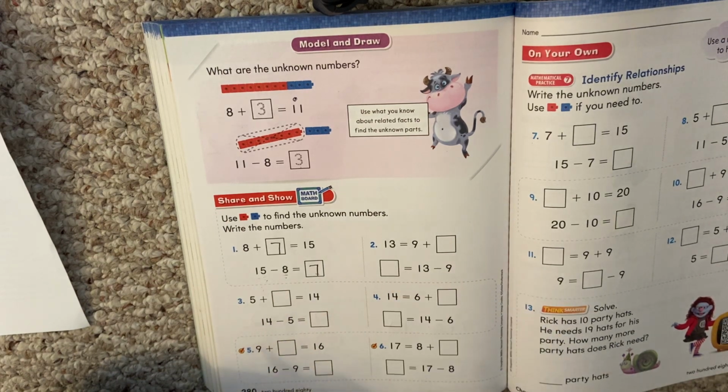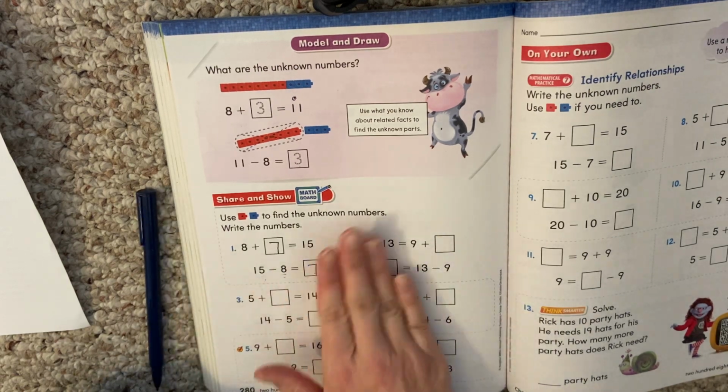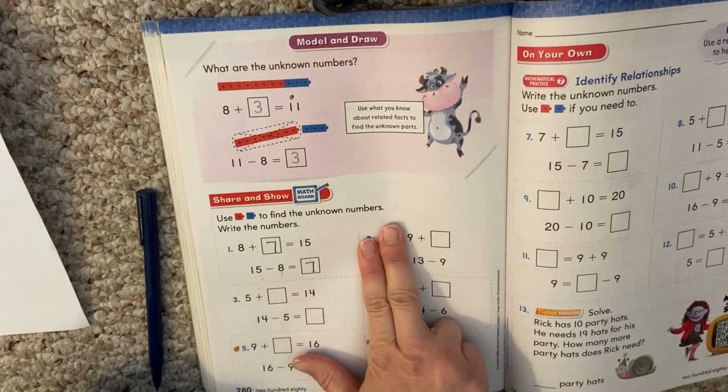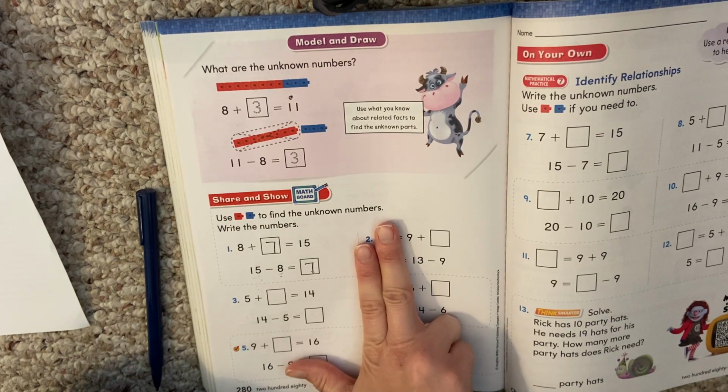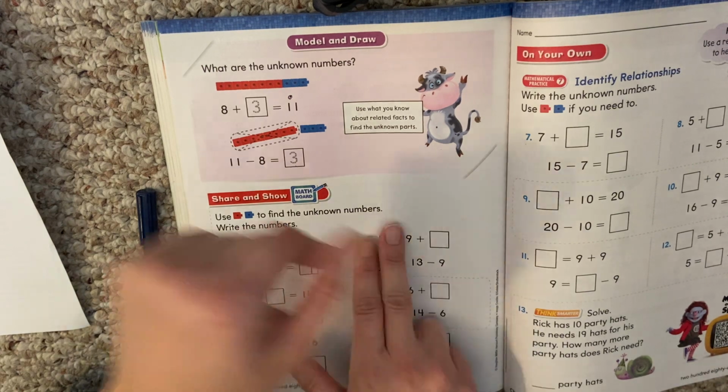Take a look at this one. It's just backwards, right? Here's our equal sign on the wrong side. So we can cover that. Let's cover that equal sign up. Which problem looks like a normal problem? 9 plus something or 13 minus 9? 13 minus 9, that looks like our normal problem, right? So let's solve 13 minus 9.